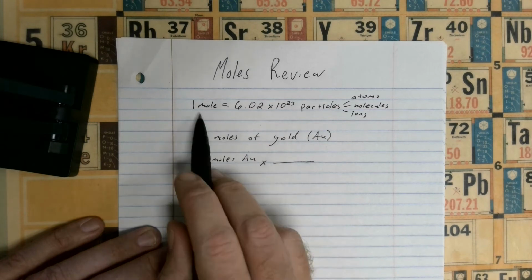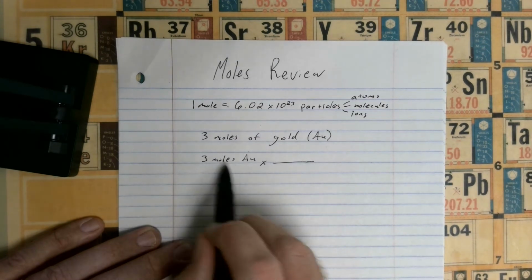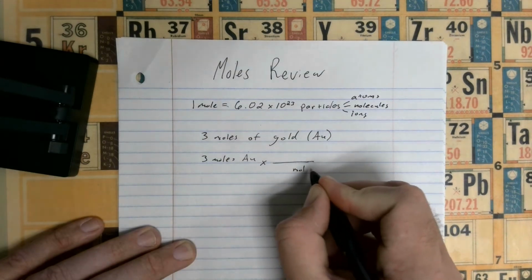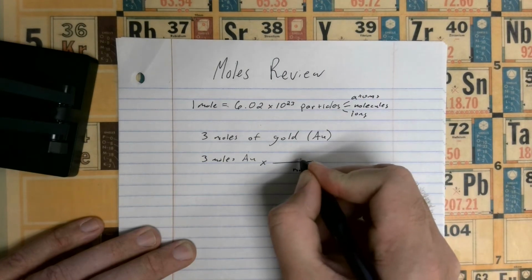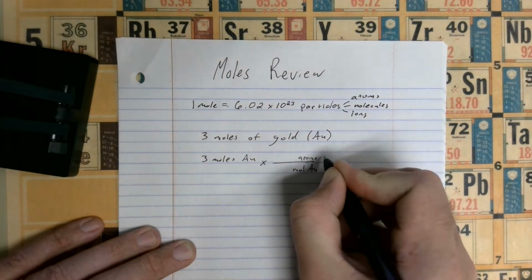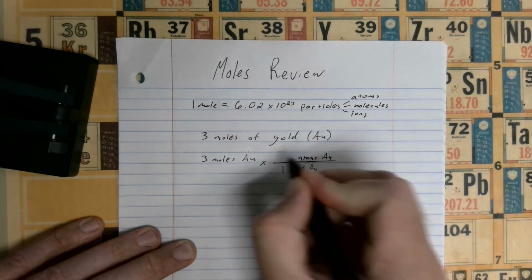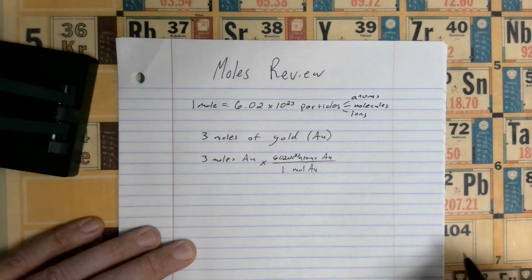I know that 1 mole of anything equals that many particles, right? And remember, diagonally down goes the same unit in your dimensional analysis. So this is going to be moles of Au. On top is going to be atoms of Au. Then I know 1 mole is going to equal 6.02 times 10 to the 23rd atoms of Au.